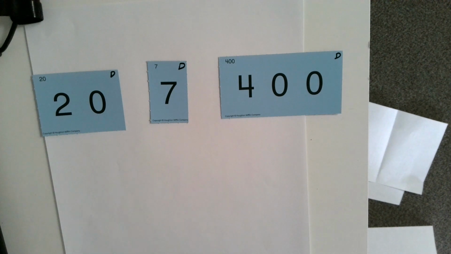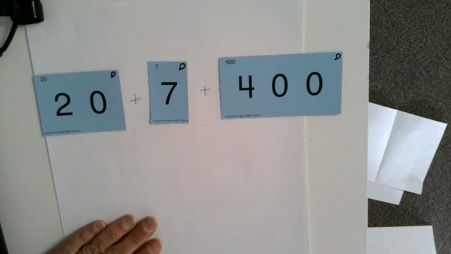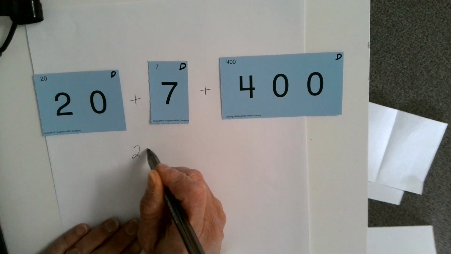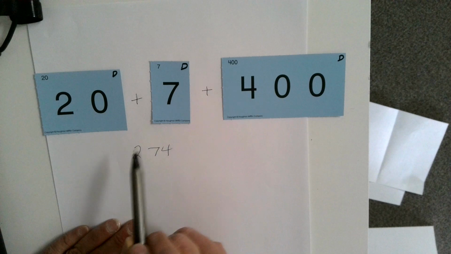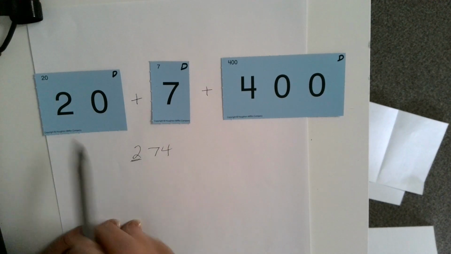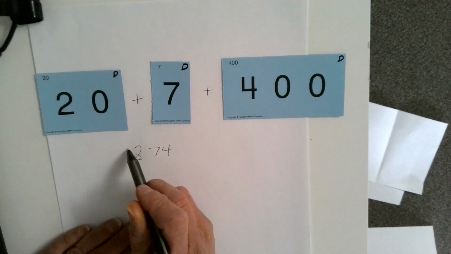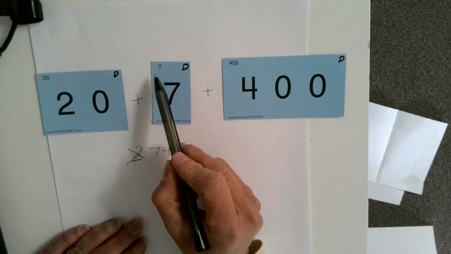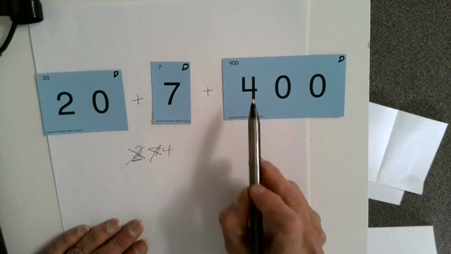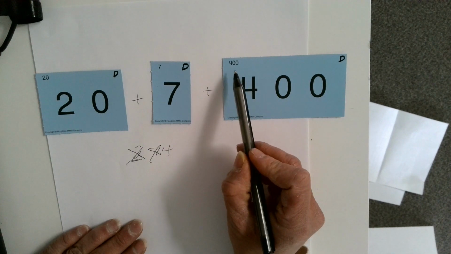So you can see I have a scrambled expanded notation here with 20 plus 7 plus 400. Well, if I were to just write the 2, the 7, and the 4, that would be 274, which does not match what I see here, because the 2 is actually representing 2 tens, not 200, so that doesn't work. The 7 isn't representing 70 or 7 tens, it's representing 7 ones, so that wouldn't work. And the 4 is definitely not representing 4 ones, it's showing me the value up here for 4 hundreds.